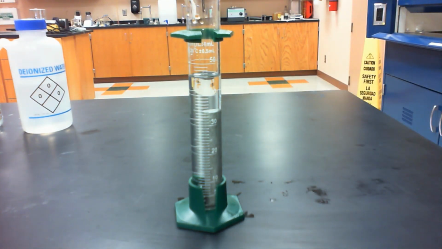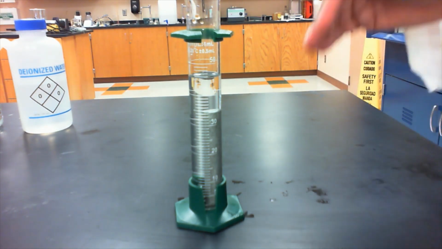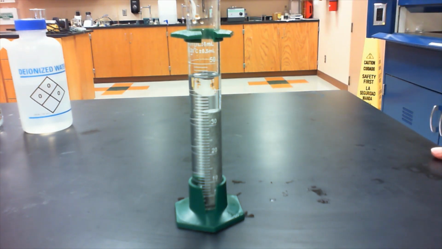So we're going to use that technique for all of the samples, all the metals and also the pennies, to determine the volumes. Once we have our volumes determined, we measured the mass previously, we can simply divide the mass by the volume to calculate the density of our samples.